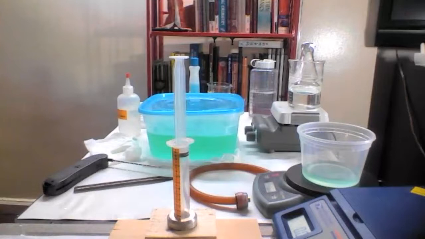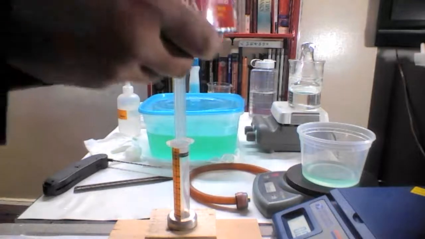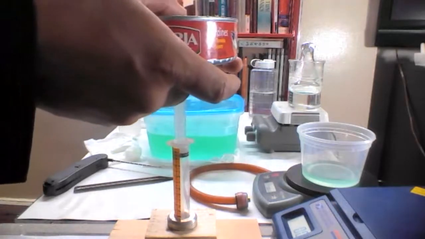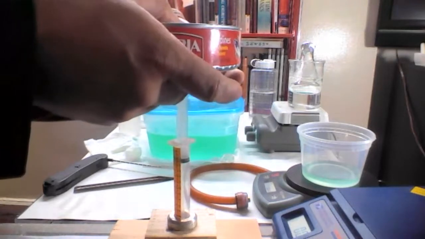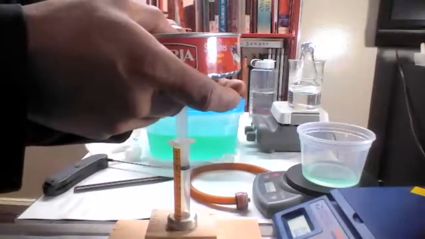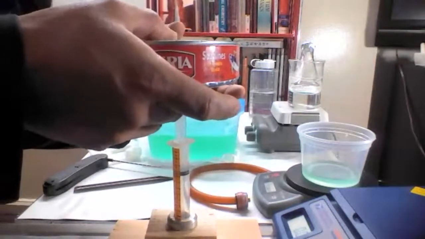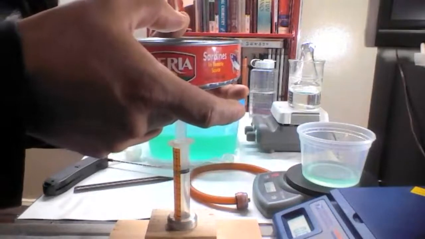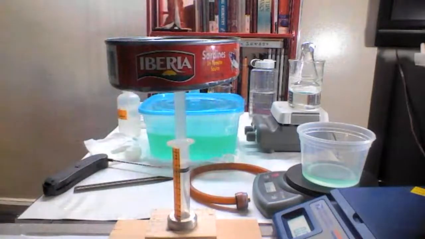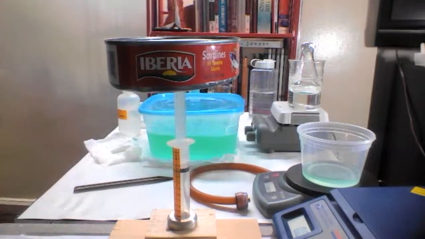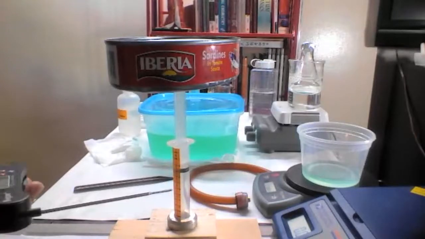Now we applied some force. This is a little tricky. We have to balance this. Okay. And then let the restoring force do the trick. Okay, so we have 11.25, and now I think this is stopped already.